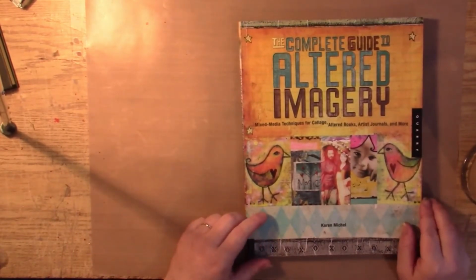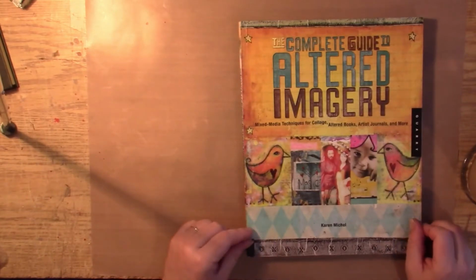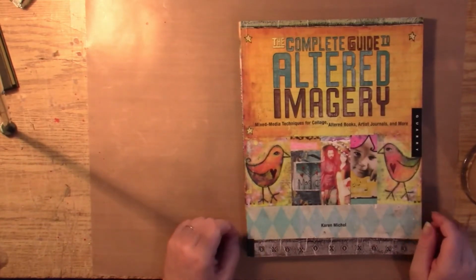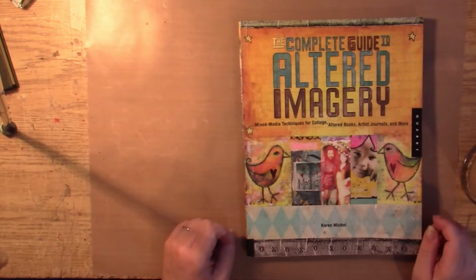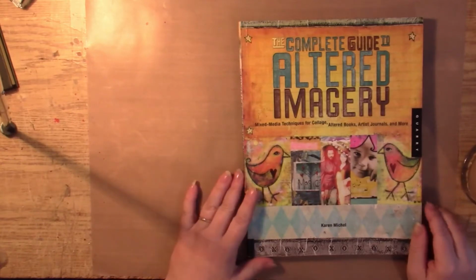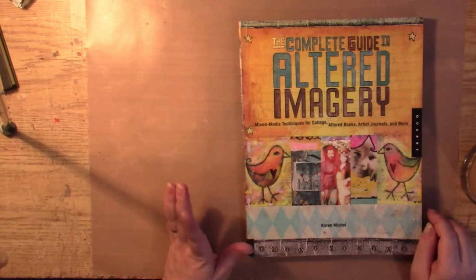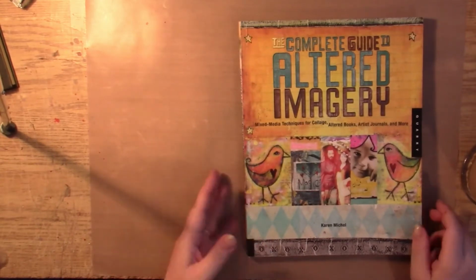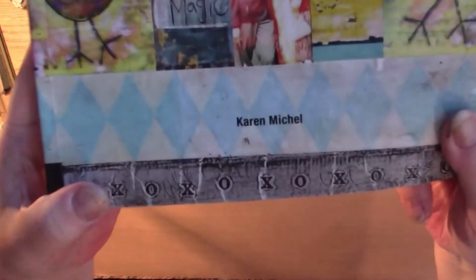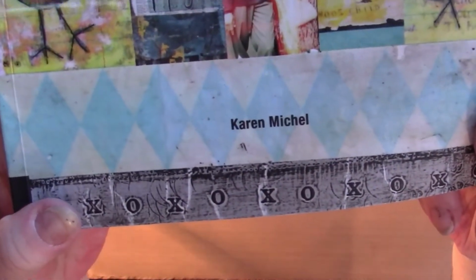Today we're going to look at The Complete Guide to Altered Imagery: Mixed Media Techniques for Collage, Altered Books, Artist Journals, and More by Karen Michel, I think it is, or it could be Michel. You can see it there.